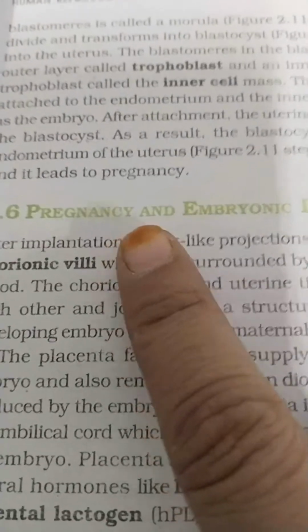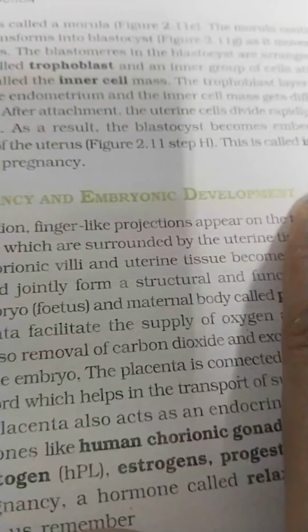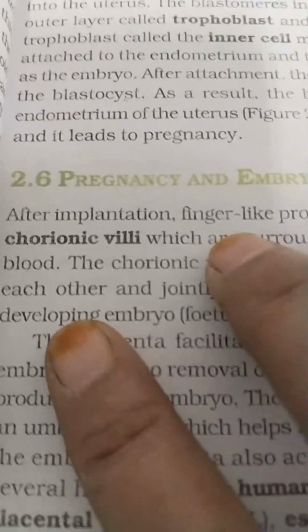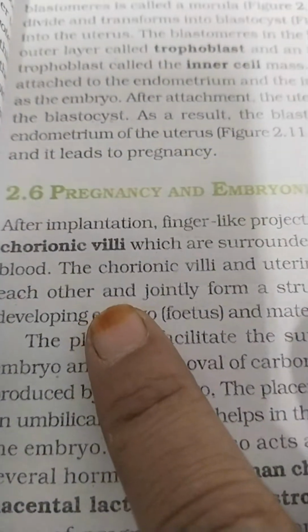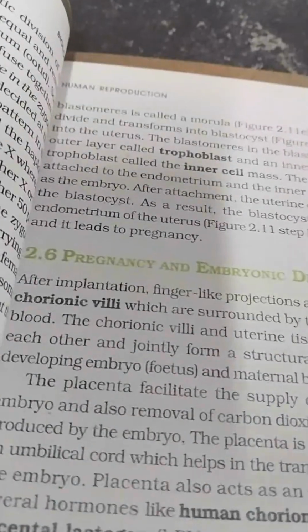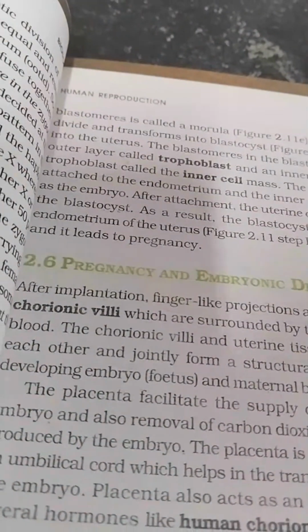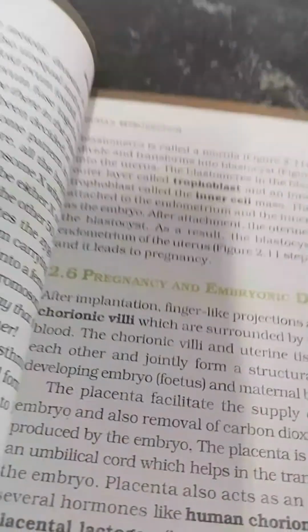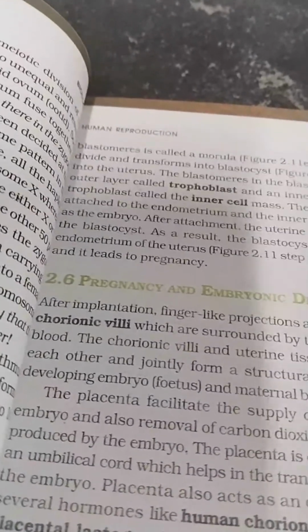Today we are dealing with pregnancy and embryonic development. After implantation, last step we studied the implantation, where the blastocyst is embedded into the endometrium wall. That process only is known as what? Implantation.